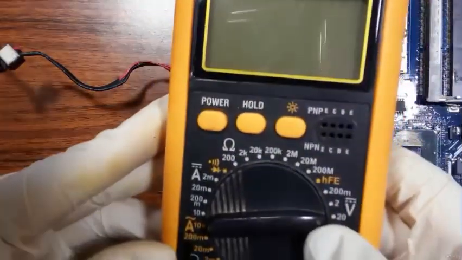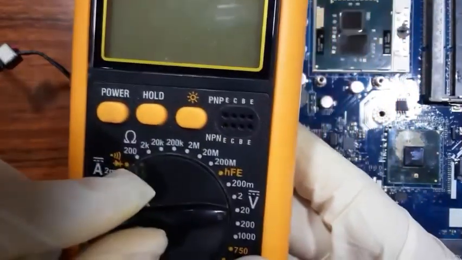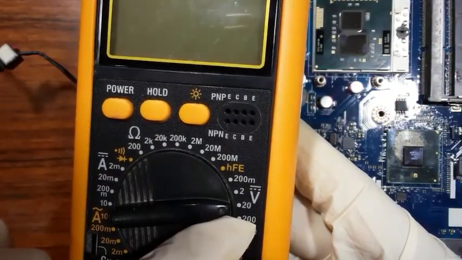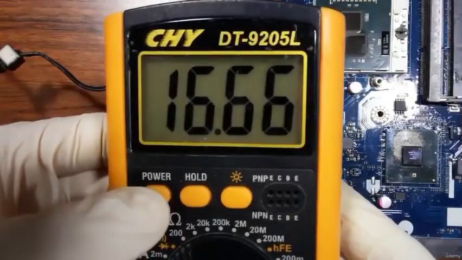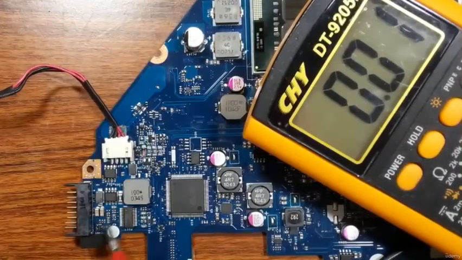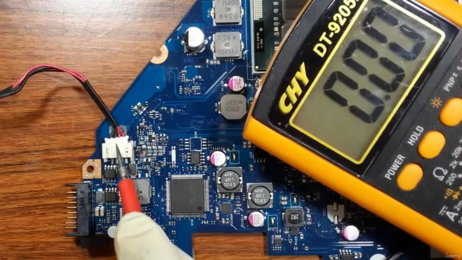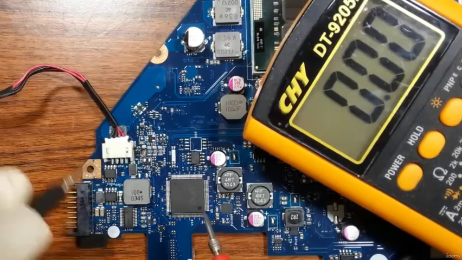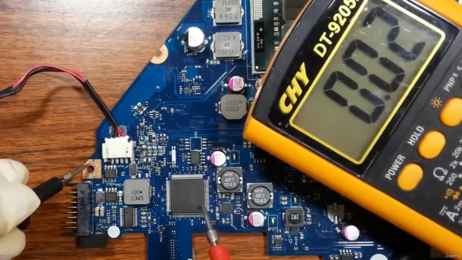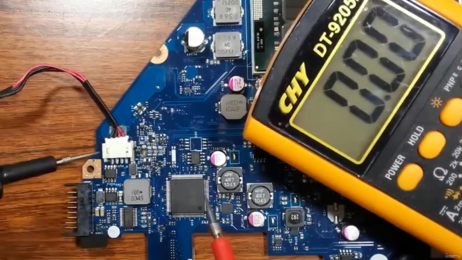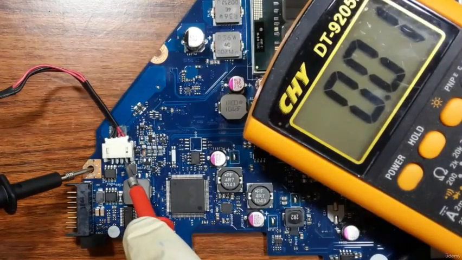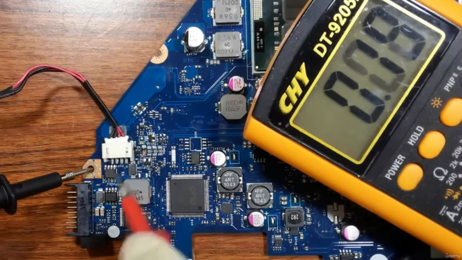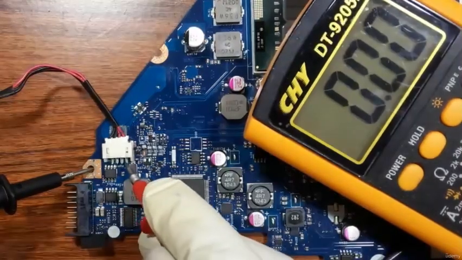So here we have our multimeter. So let's choose the 20 volt DC. Okay, and then press the power button. So let's check our connector. Okay, if we have here 19 volt or not. So we have here the ground, as you can see. Let's put the black probe here in the ground and then check this, the first pin. So let's check the first pin.